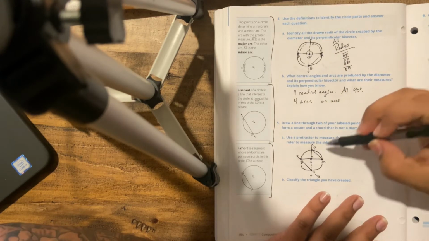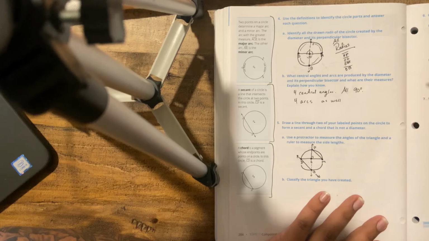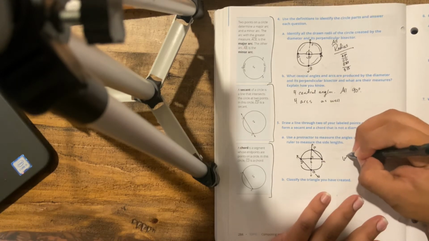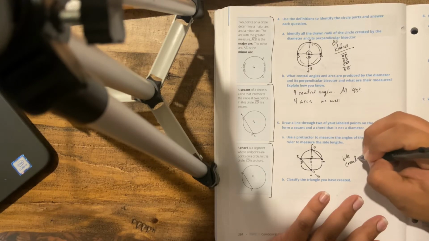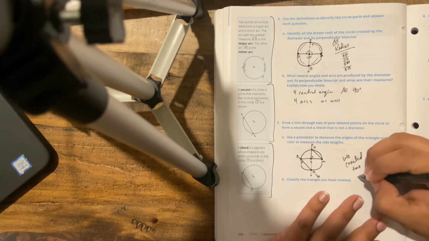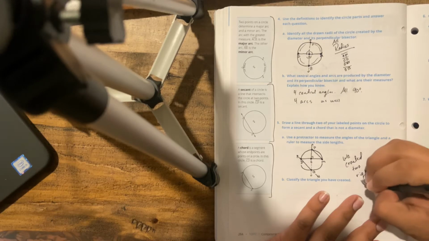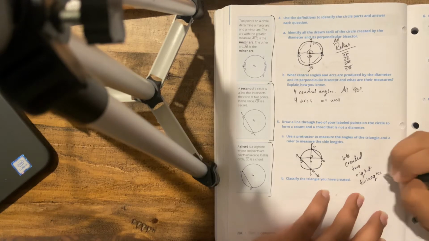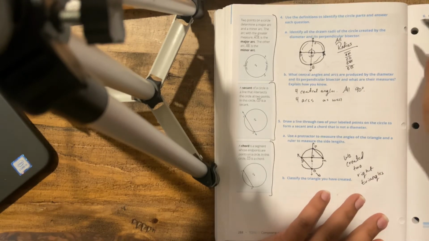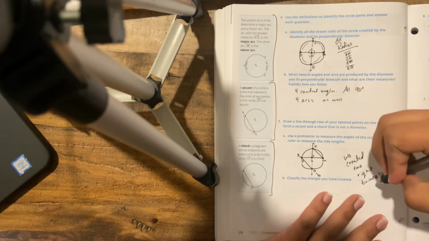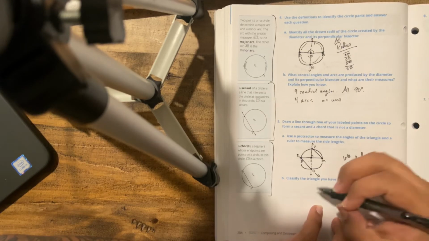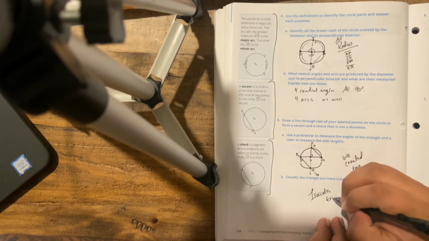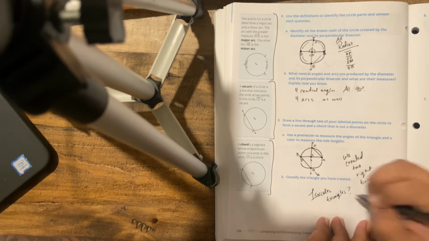It wants us to talk about the 2 triangles that we created. We should know that this triangle on the inside, we created 2 right triangles. If we took it a step further, not only are they 2 right triangles, but they are 2 isosceles triangles. How do we do this?